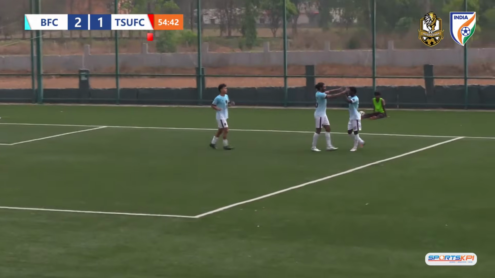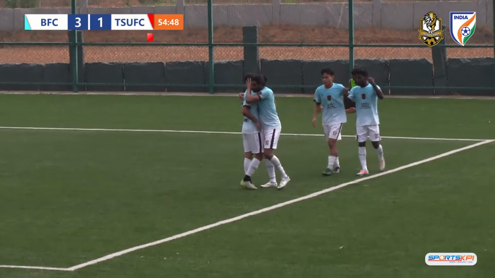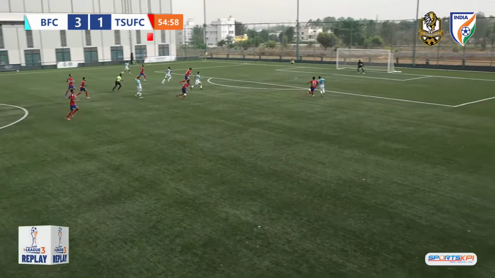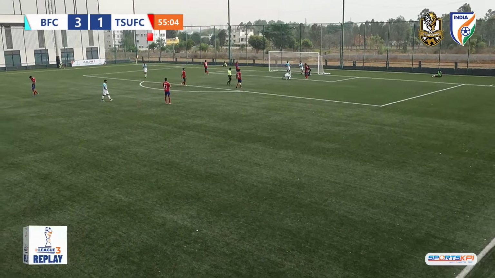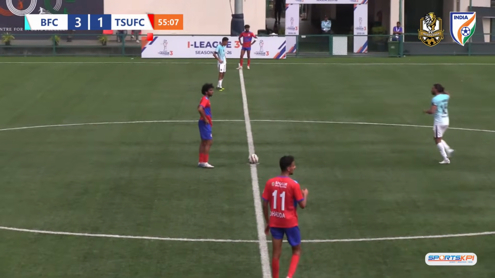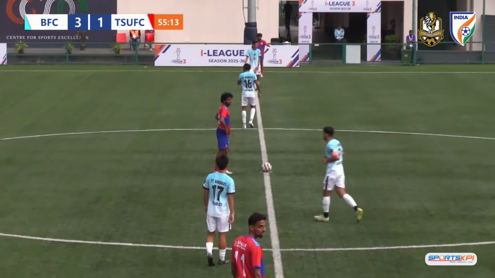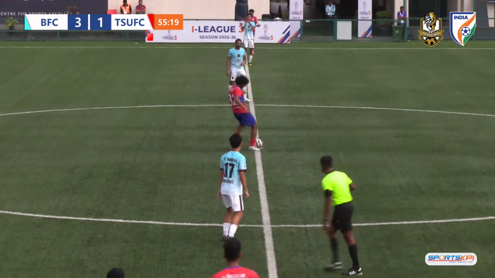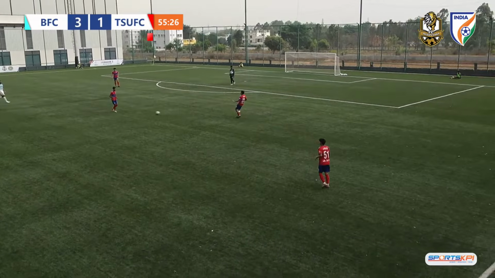The scoreline now is Baghpat FC 3, Techtro Swades United FC 1. Jobin scores it here, taking the team's tally to 3-1. It was a brilliant goal which was being scored. It's 3-1, and that surely got the team a little bit advantage.